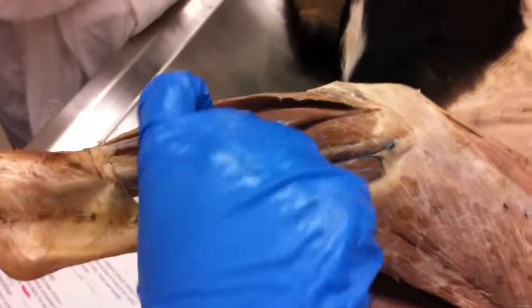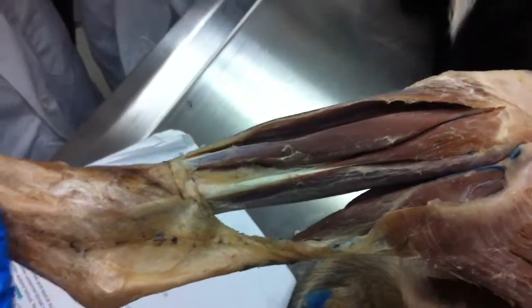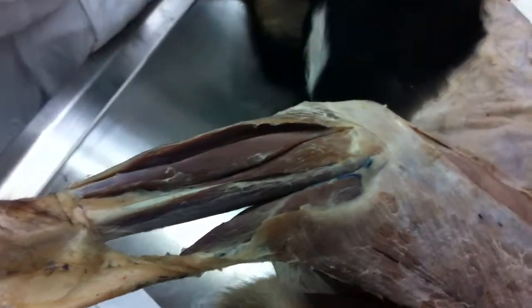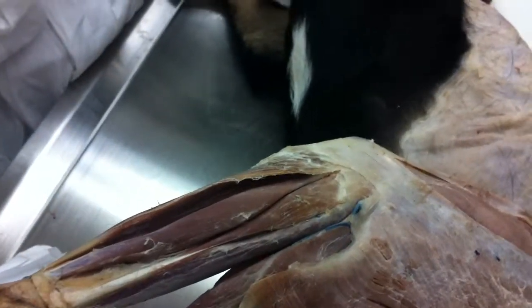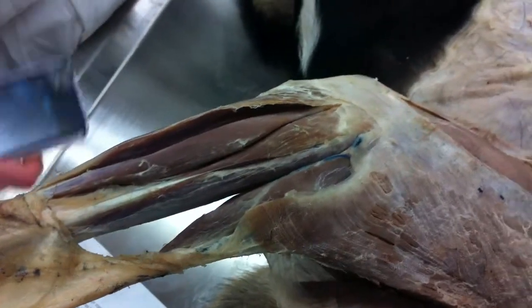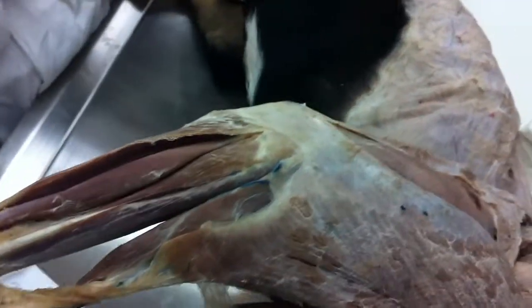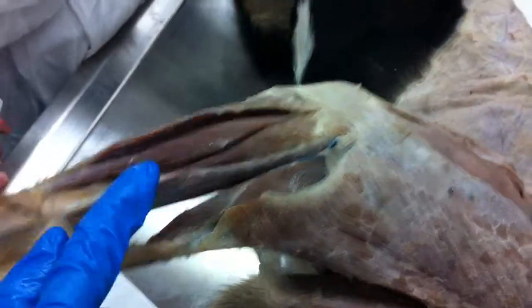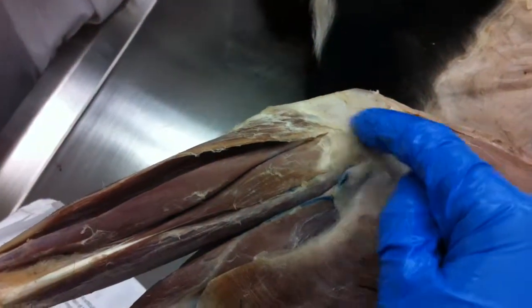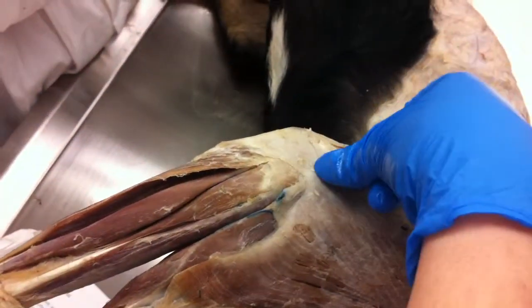And then you have the long digital extensor here that originates on the extensor fossa of the femur, and the fibularis longus, which originates on the lateral condyle of the tibia, the proximal end of the fibula, and the lateral epicondyle of the femur. If you can see, it has different attachment points. That's for the fibularis longus?